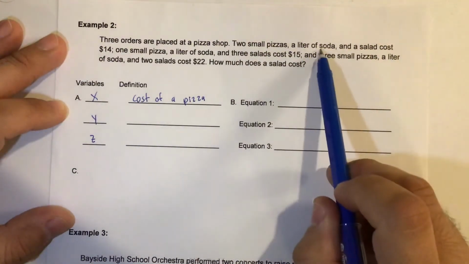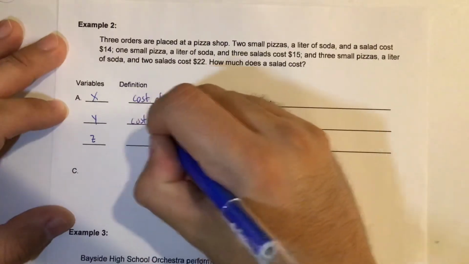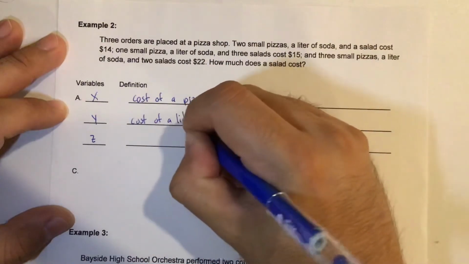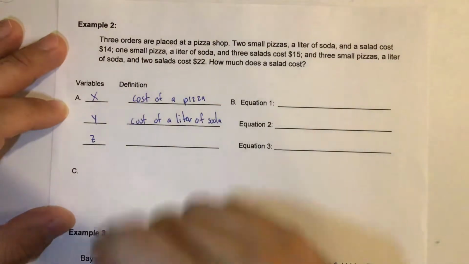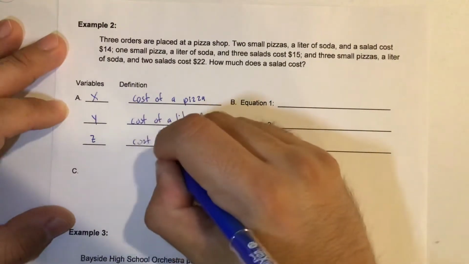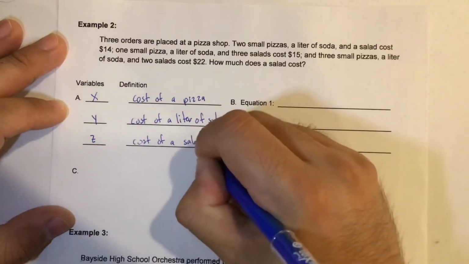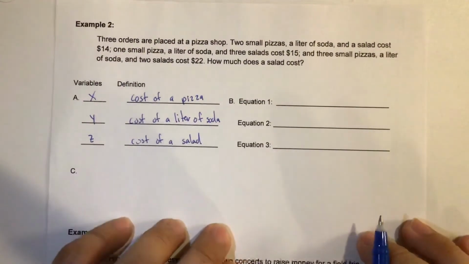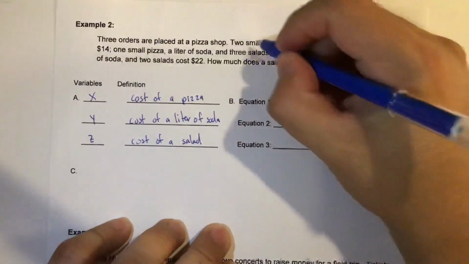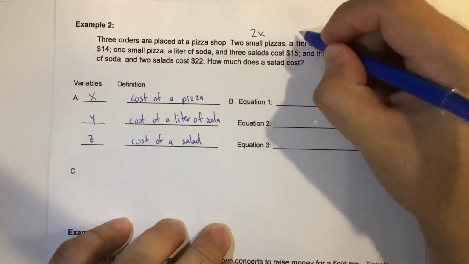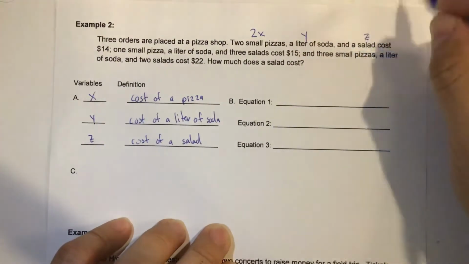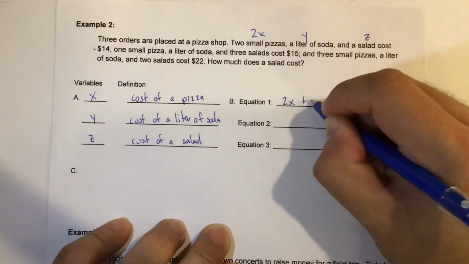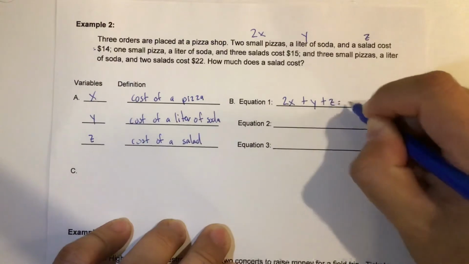Y is going to be a liter of soda, so the cost of a liter of soda. And then we talked about the salad, so cost of a salad. All right, so these equations are nicely set up. So 2 small pizzas, 2x, a liter of soda, which is 1y, and a salad, which is z, equals $14. So we can write 2x plus y plus z equals a total of $14.